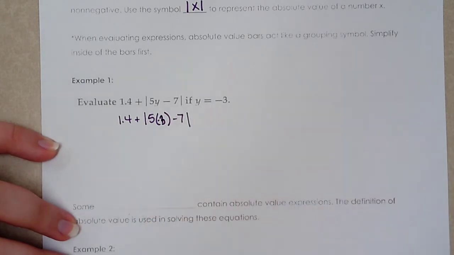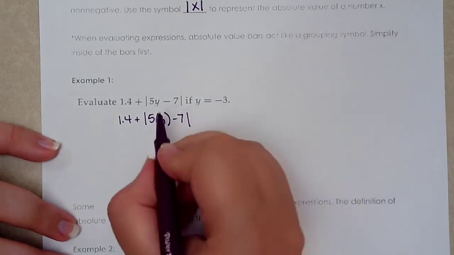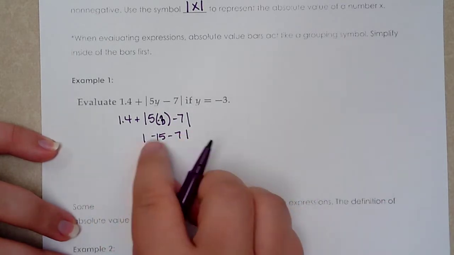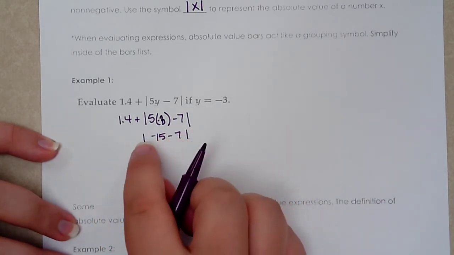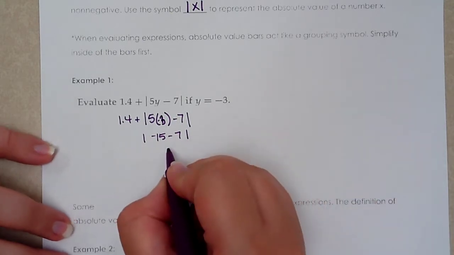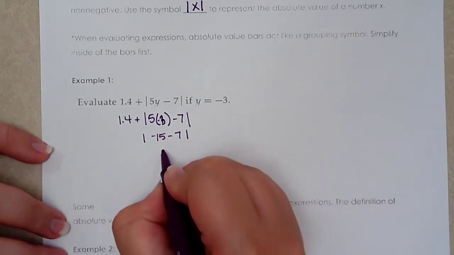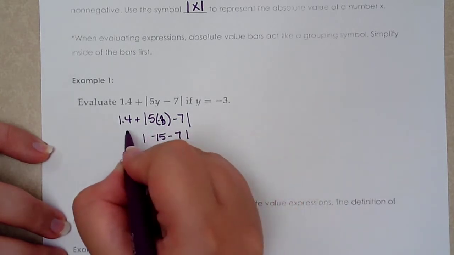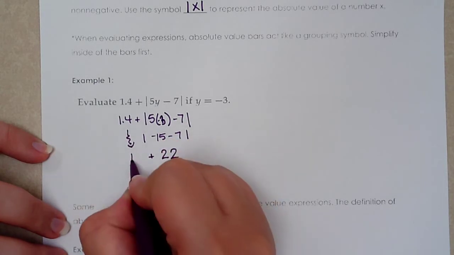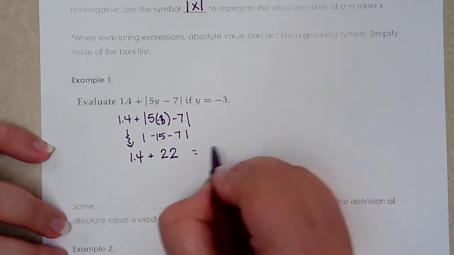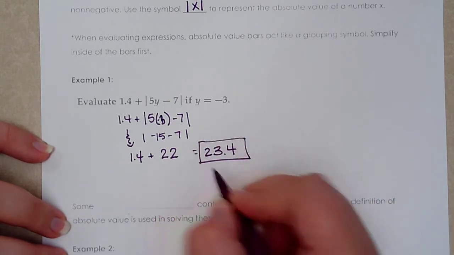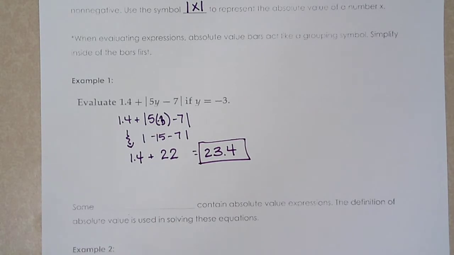Minus 7, absolute value. We're going to do what is inside of those absolute values first, just like it says up here. So we get negative 15 minus 7 in absolute value. This becomes negative 22, but the absolute value bars tell us it's the distance from negative 22 to 0, meaning this is 22. Now that we've done the inside, we're going to keep pulling that down. 1.4 plus 22 is actually 23.4. And there's our final answer. Just plug and chug there.